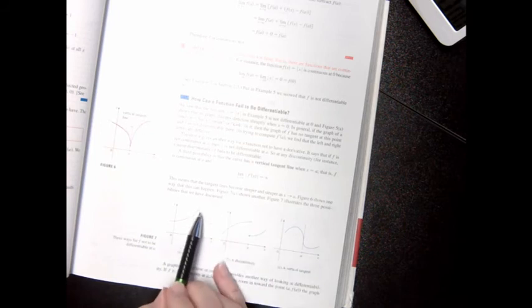If I were to ask you to differentiate this at that point, you can't. It does not have a slope at that point. The slope is not defined at a cusp or a corner like that.